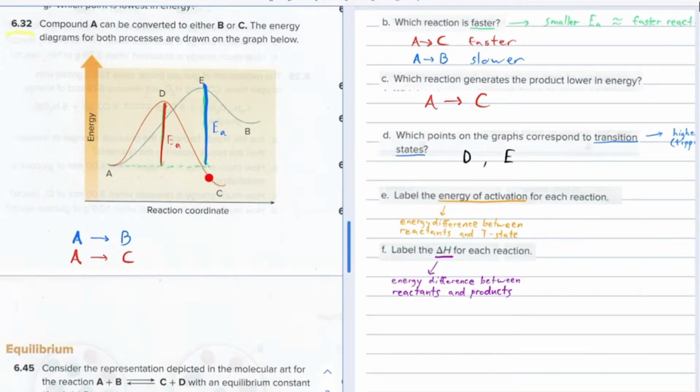So here, if you're going from A to C, the difference isn't that great. Okay, so here I'll kind of indicate what the difference is. So this is, well, let me do it with an arrow. Okay, that's going to be the delta H for A to C.